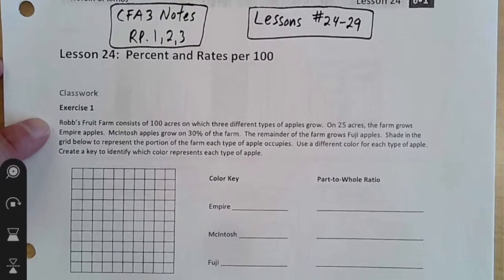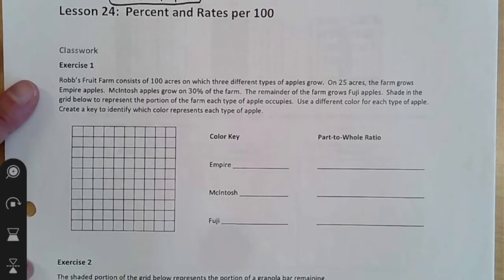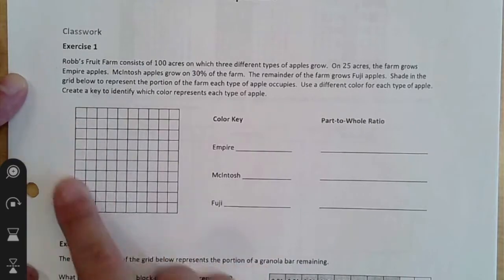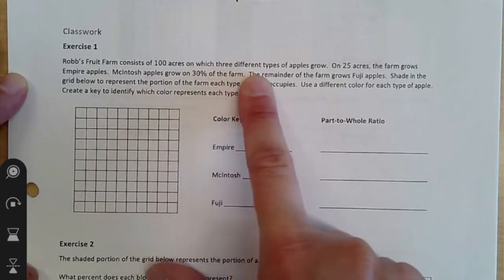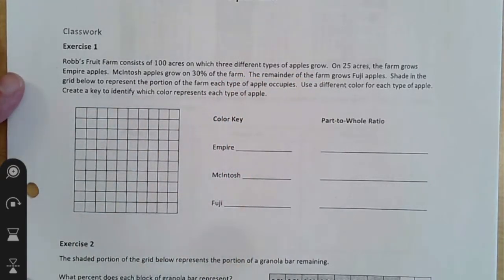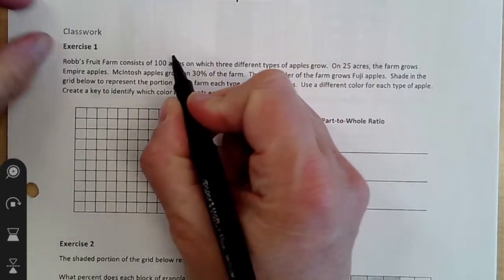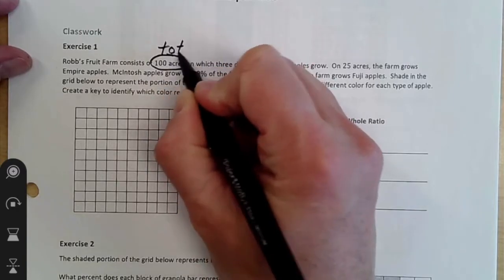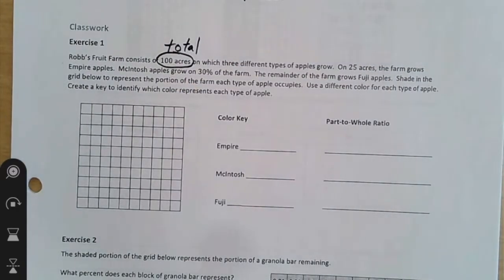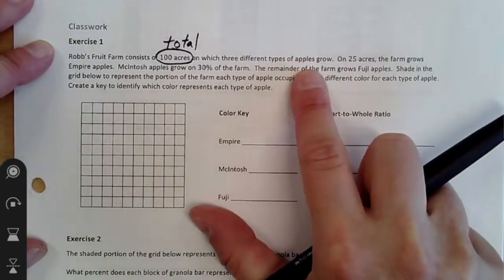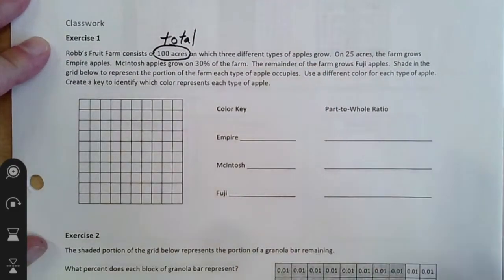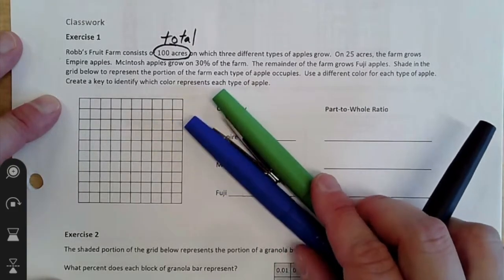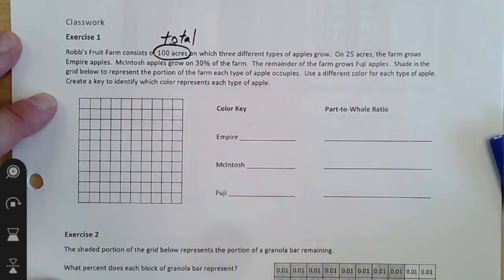So in the first example here, it's going to make it nice and easy for us. They're going to say that the farm consists of 100 acres, and there's 3 different types of apples that grow here. So when I circle things, the 100 acres, that's our total. And then we're going to split the total up into 3 different types of apples. So I'm going to use different colors to help. My colors that I have to help are black, blue, and green. If you want to shade a certain way, that's fine too.